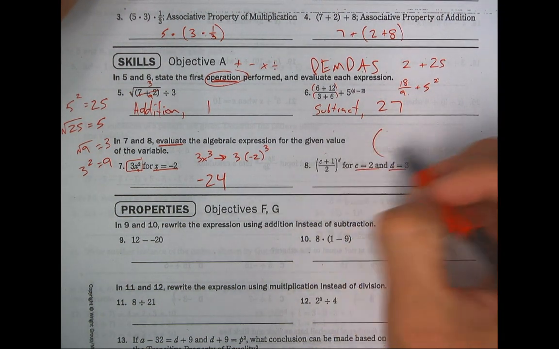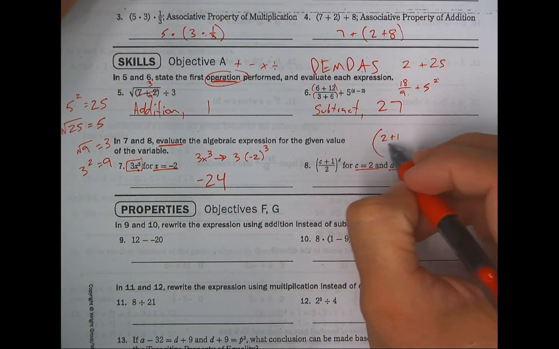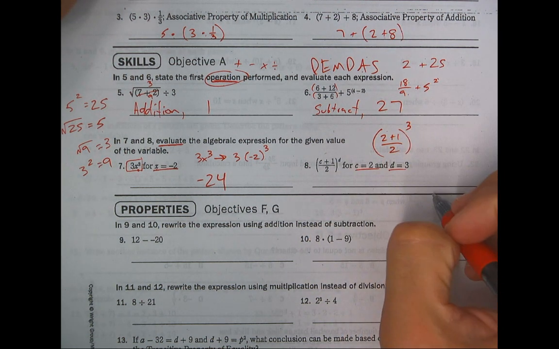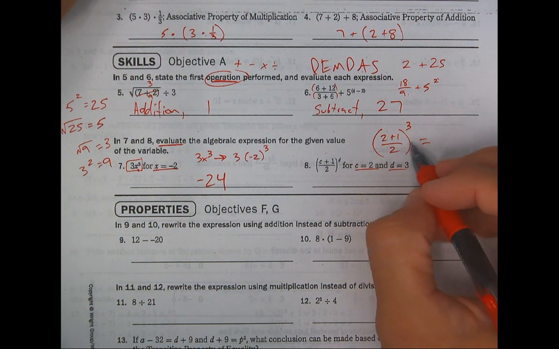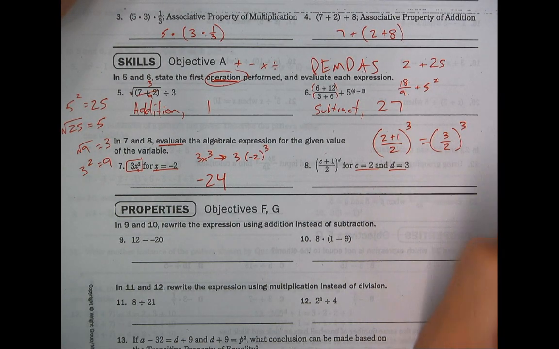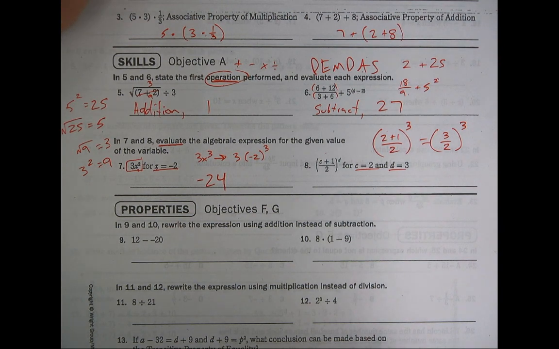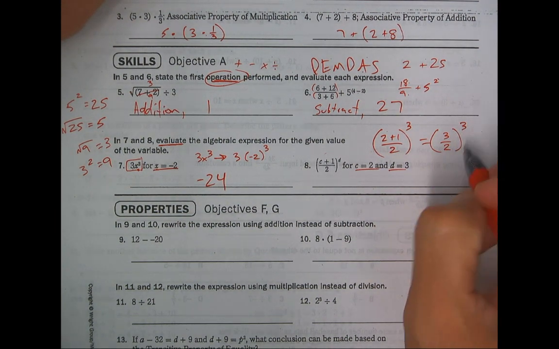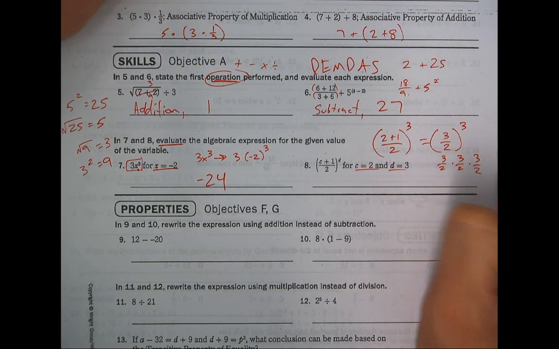Okay, number 8, rewrite this, c equals 2, d equals 3. So instead of c plus 1, it's 2 plus 1 over 2. And instead of raised to the d, it's raised to the third. So let's complete the top here first. This is 3 over 2 raised to the third. So that's the same as writing this 3 times. 3 over 2 times 3 over 2 times 3 over 2.